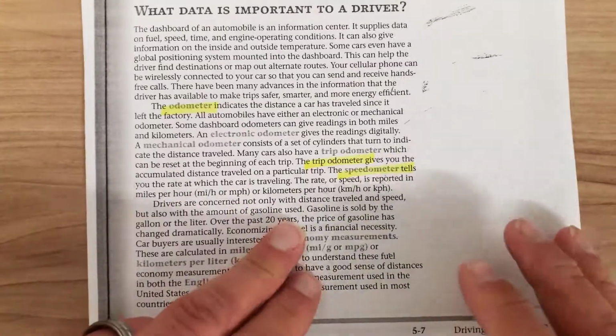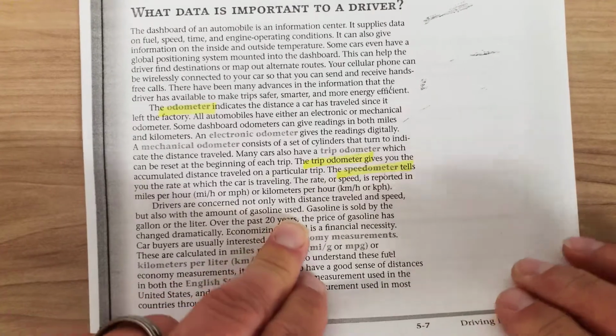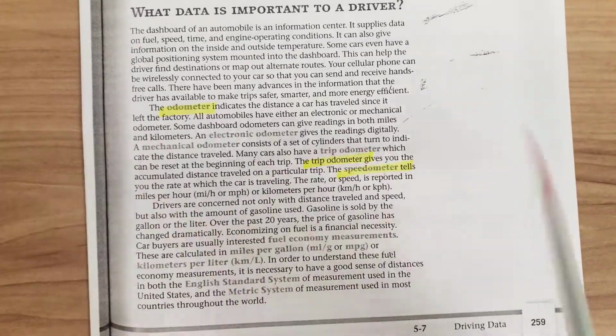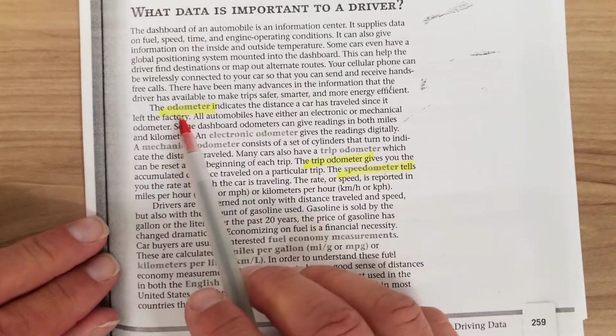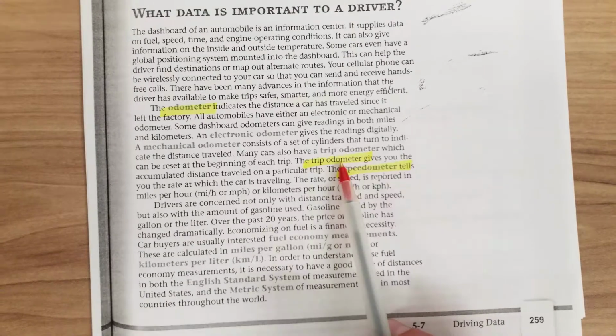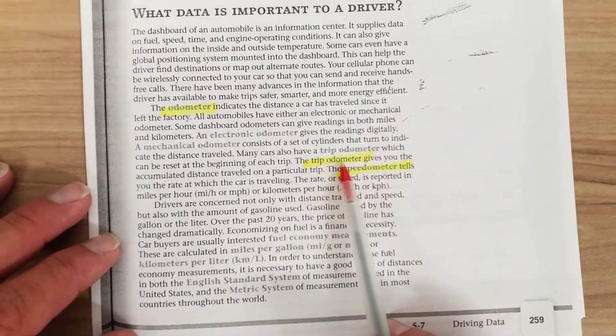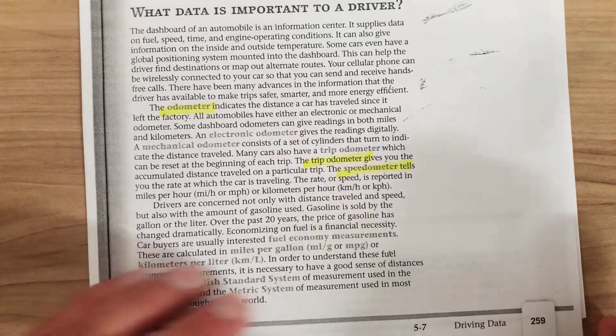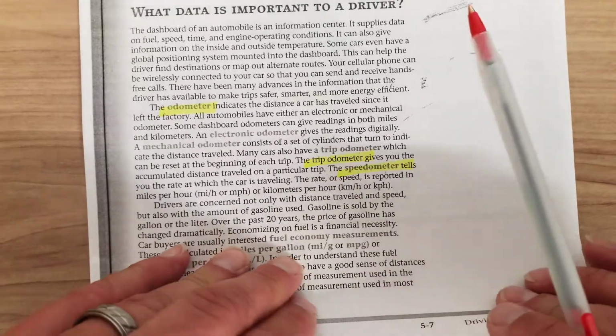I've highlighted a couple of things: the odometer and the speedometer. The odometer indicates the distance traveled since the car has left the factory. So that's the total miles on the car. A trip odometer is the one that you can reset every time. It will tell you how many miles you've taken on a specific trip if you want to keep track. And of course, the speedometer tells you how fast you're going.